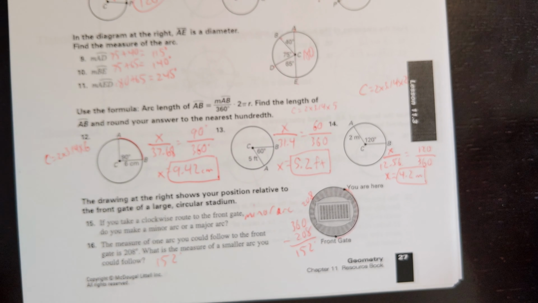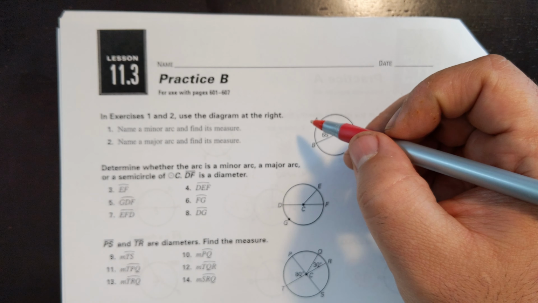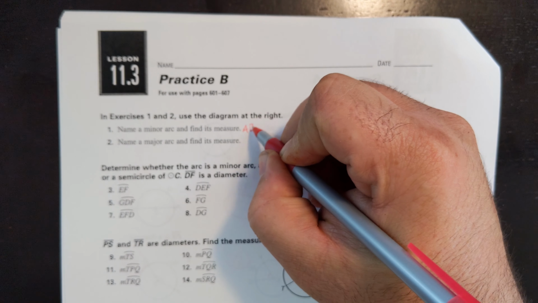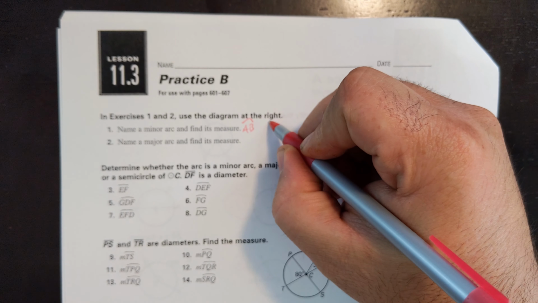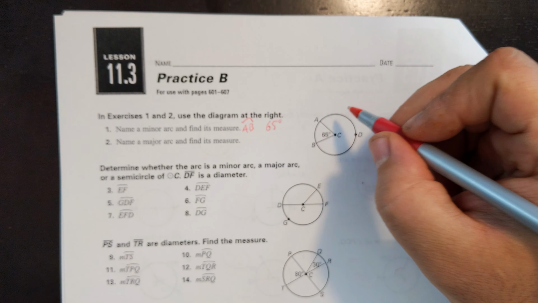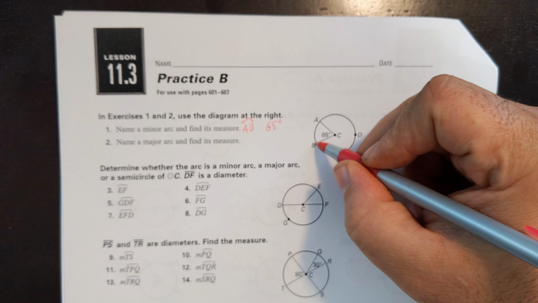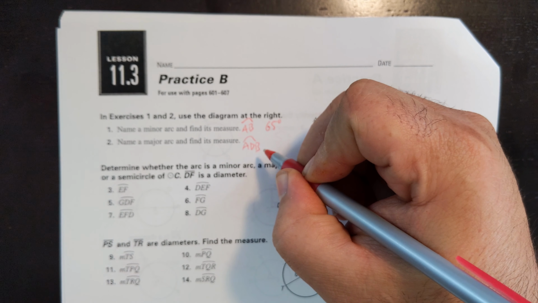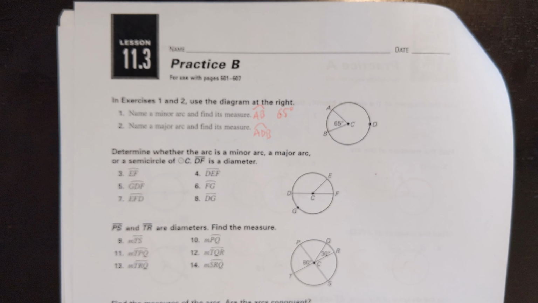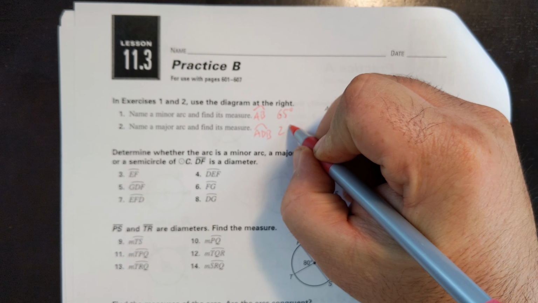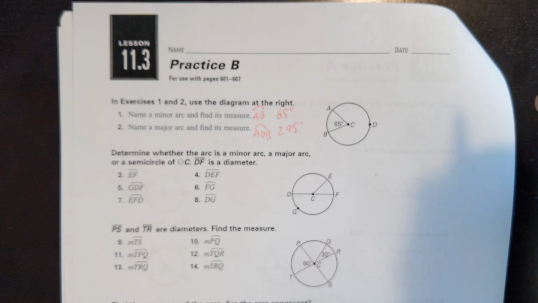It says, name the minor arc and find its measure. So the minor one's the smaller one, so it'd be AB, and the minor arc would be 65 degrees. Your major arc, going the long way around, could be ADB or BDA. Either way, you'd get 360 degrees and subtract away the 65 from the minor arc, and you're left with 295 degrees for your major arc.